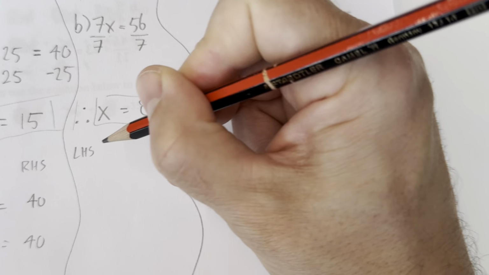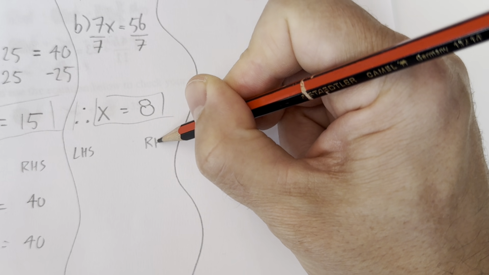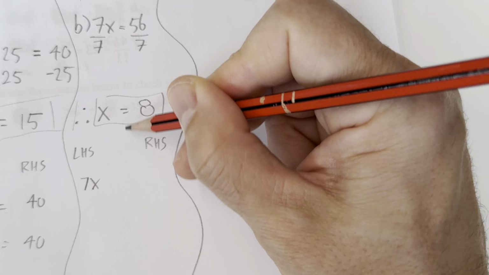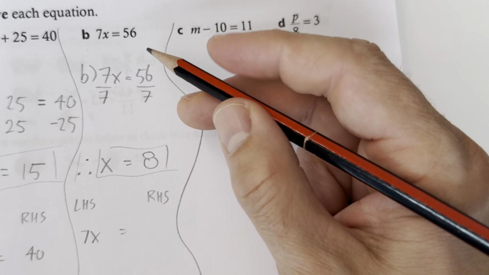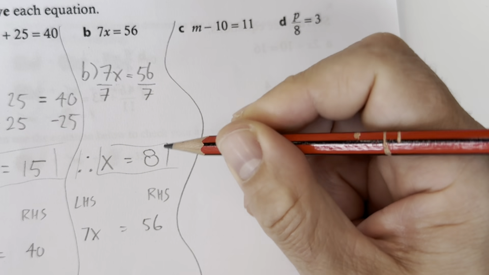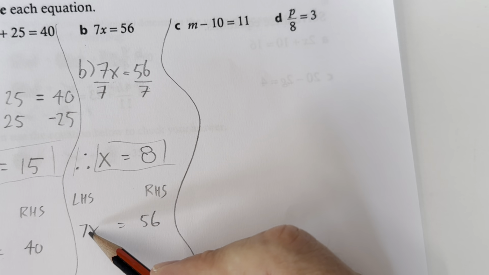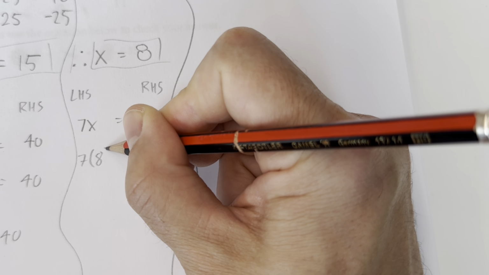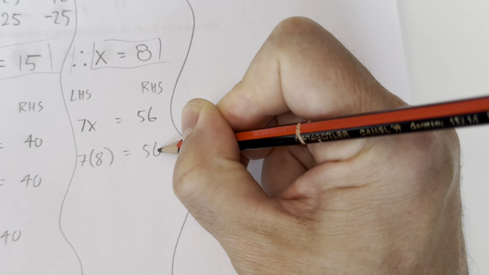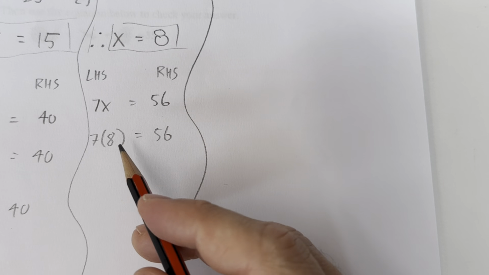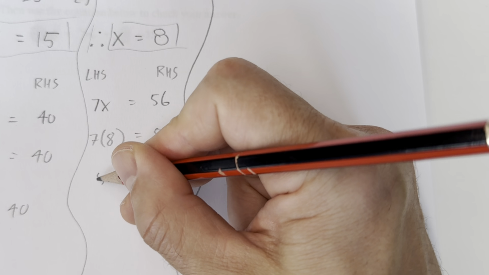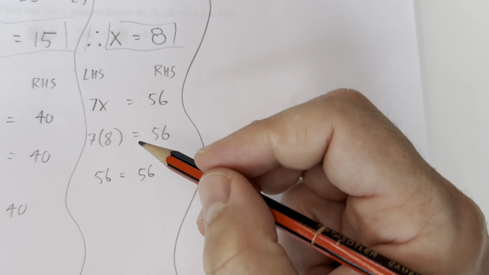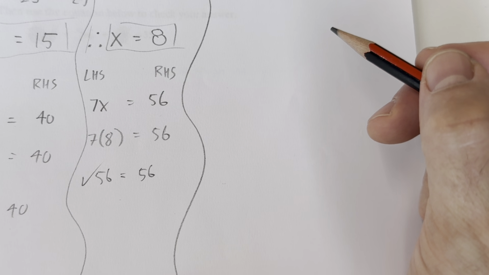Left-hand side, right-hand side. My left-hand side was 7x. My right-hand side was 56. Now I said x is 8, so I substitute. And I want you guys to see how I'm using this math language on purpose. It is a good habit to get into, okay? And here we go. What is 7 times 8? Well, that is 56. Well, is 56 the same as 56? Sure is. Ta-da! Good job.